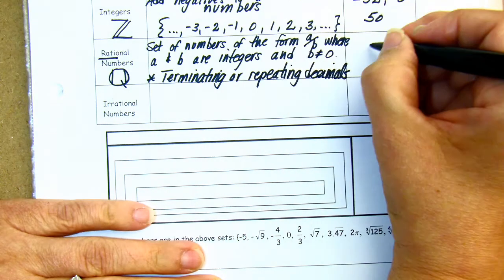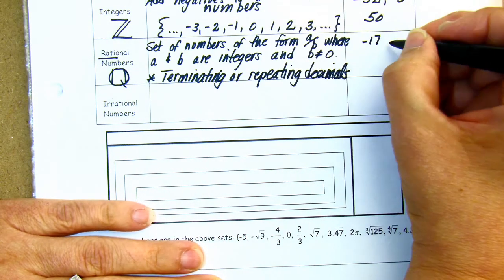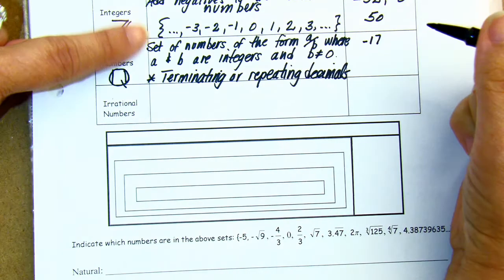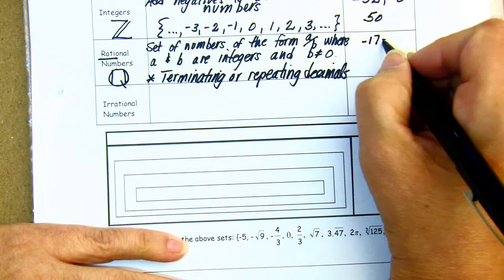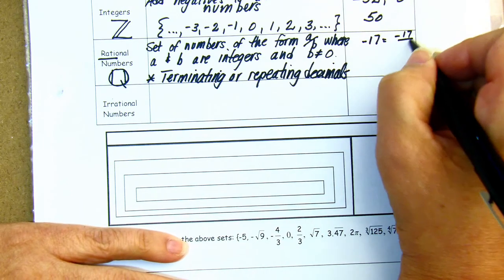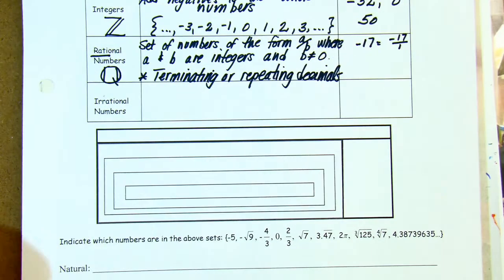So like, negative 17. The set of numbers of the form a over b, where a and b are integers. Well, I could rewrite this as negative 17 divided by 1. Both negative 17 and positive 1 are integers. And so, yeah, that's a rational number. I can put any integer over 1 and have it be a rational number.